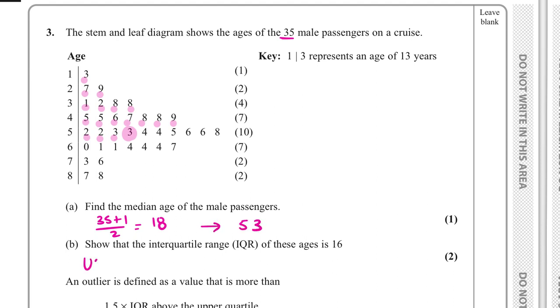Now, the interquartile range. We want the upper quartile minus the lower quartile. How many are left here? 1, 2, 3, up to 17. I want the median of this. Again, 17 is an odd number, so if I add 1 and divide by 2, I'm going to get 9. So counting 1 to 9, 45 is my lower quartile.